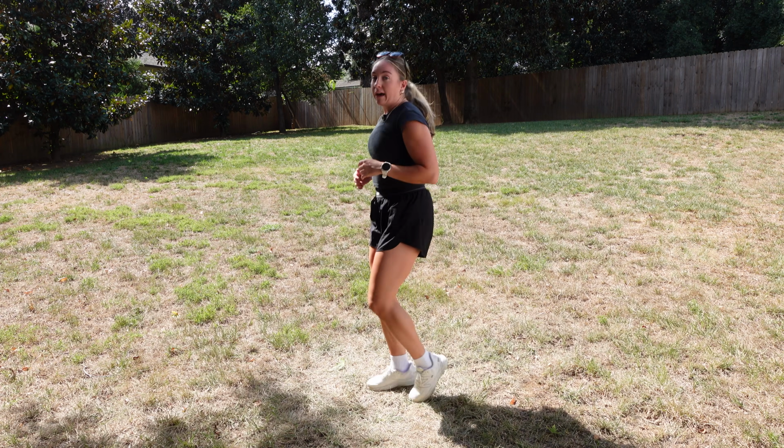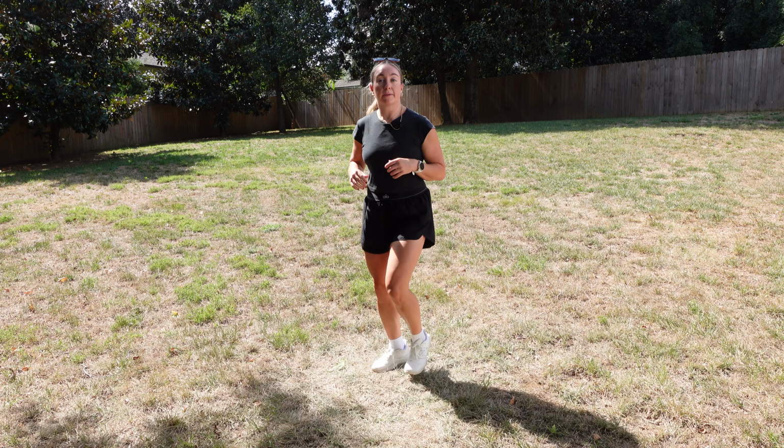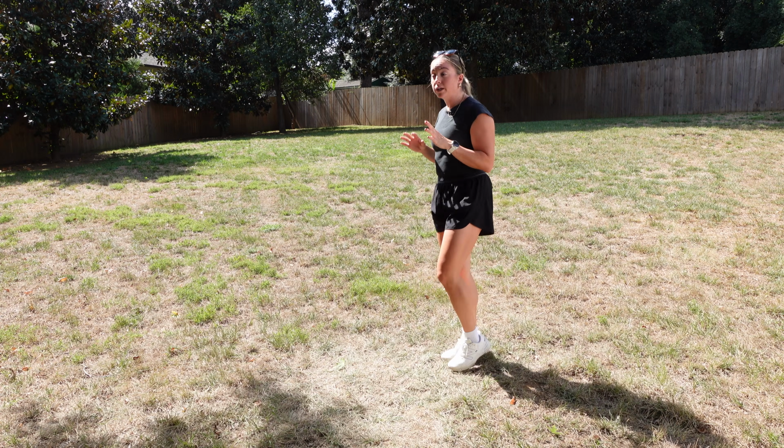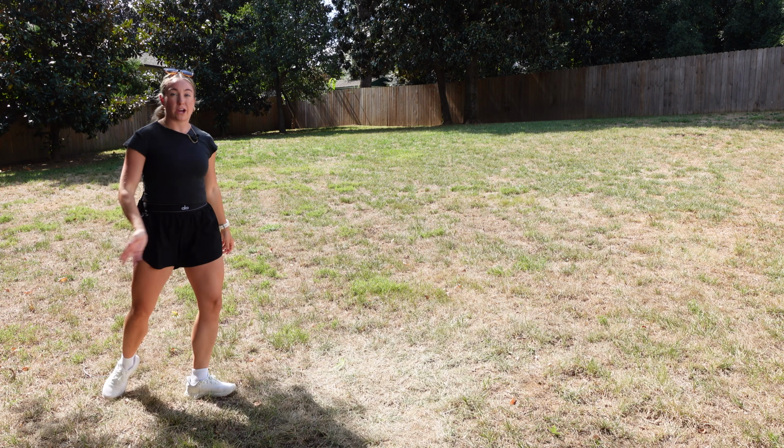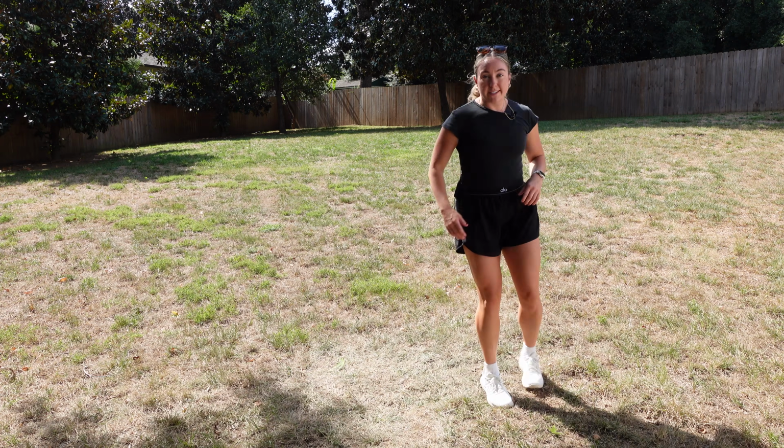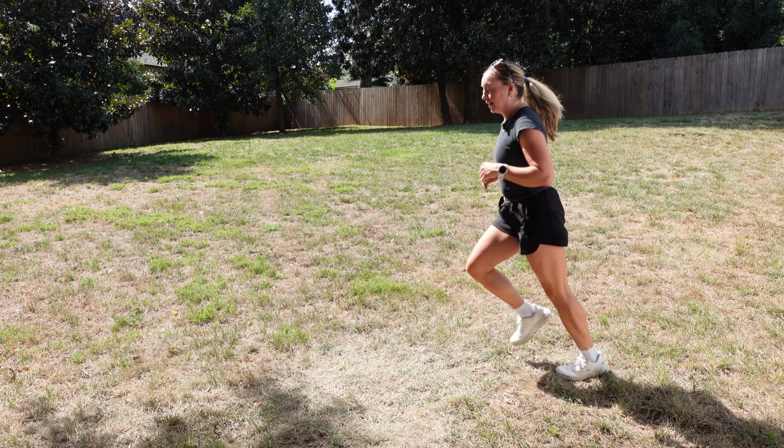So if I want to just find that 170-ish in place, and I want to go slow as hell, really, really slow, I can barely take this forward. Again, hips are driving me. I can keep that same cadence here, and I can go fast.